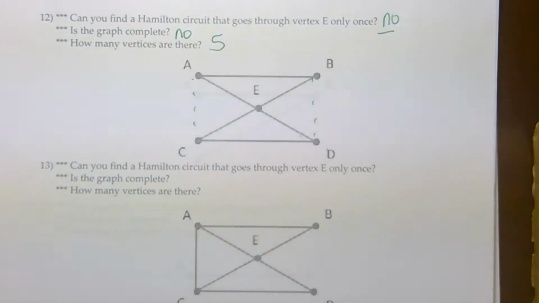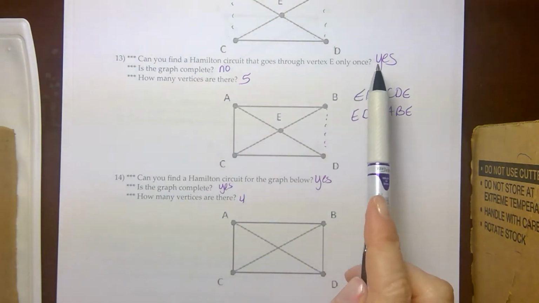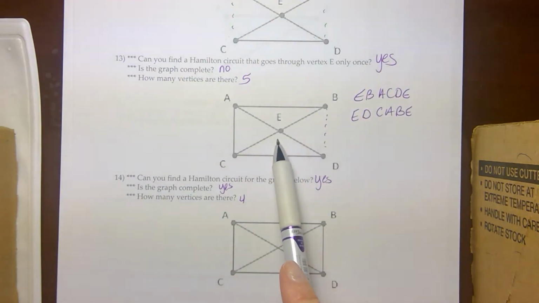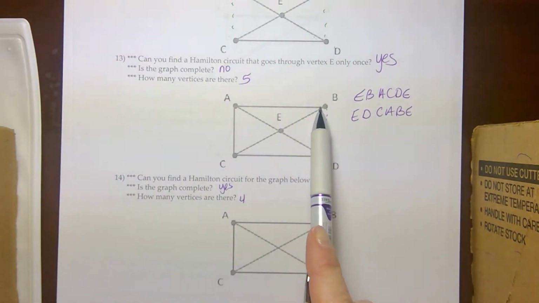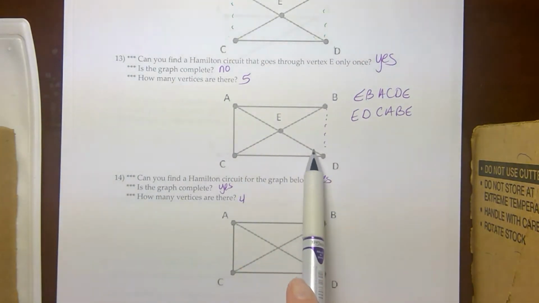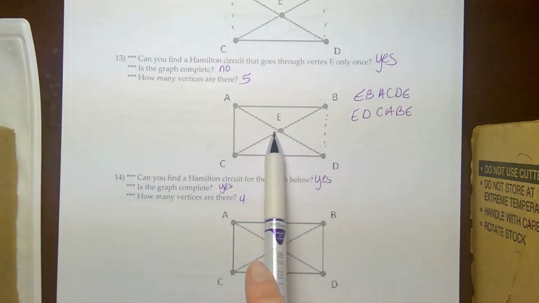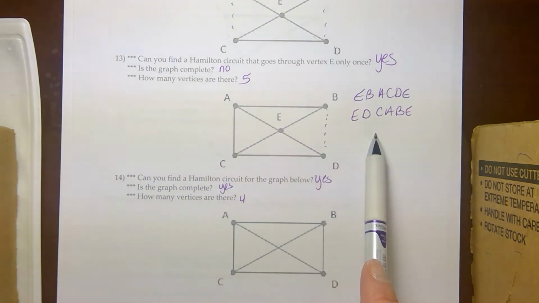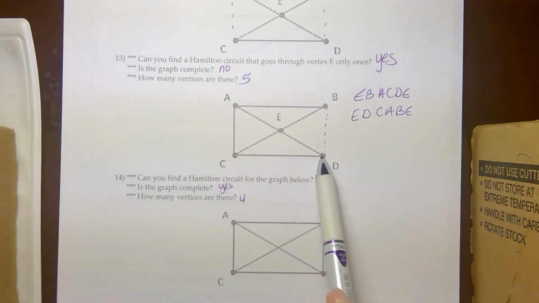Okay, you guys do 13 through 16 with your video paused. Okay, so here are questions 13 and 14. You can find a Hamilton circuit here that goes through E only once. If I start at E, I can travel either to B first and work my way around back to E, or I can start at E and go to D first, work my way around back to E. Both of these are Hamilton circuits. It's not a complete graph. I'm missing this edge. There are 5 vertices.